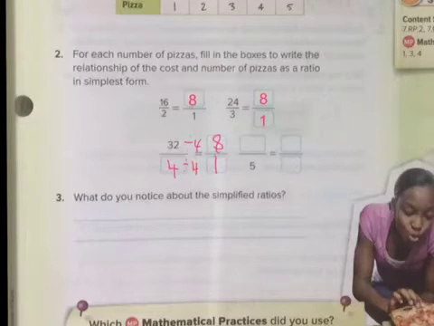Okay? Now let's see. How much is it going to cost me for 5 pizzas? I have 5 pizzas. How much will it cost me? Well, each pizza is $8, so 5 times 8 equals, and then reduce that to the unit rate. Please pause now and try this one all on your own, and then check my answer. Pause now.